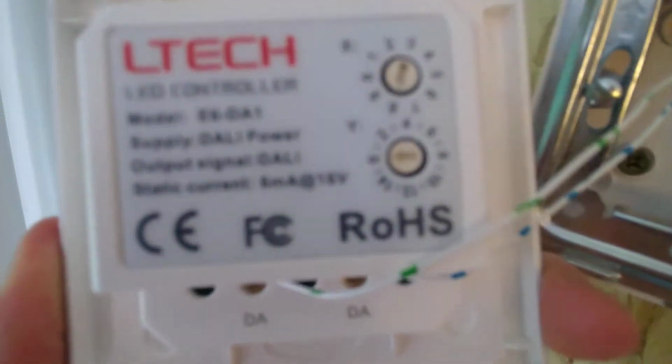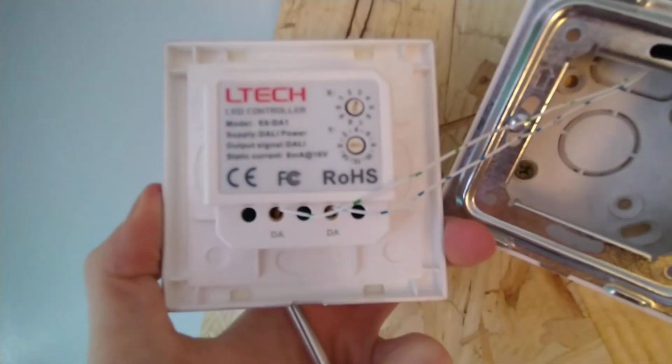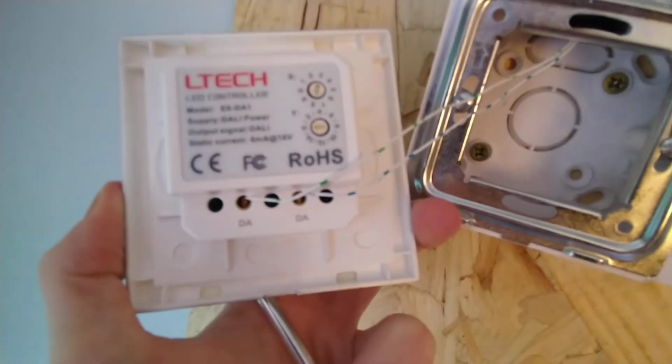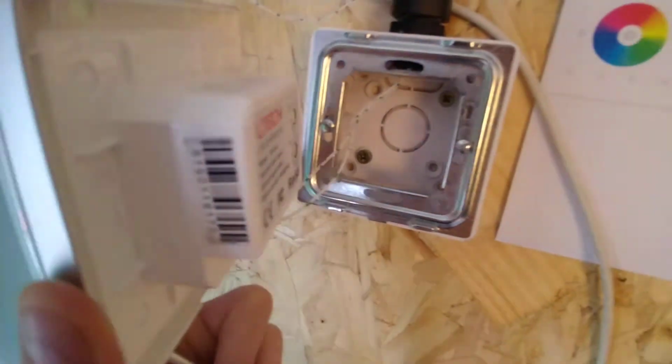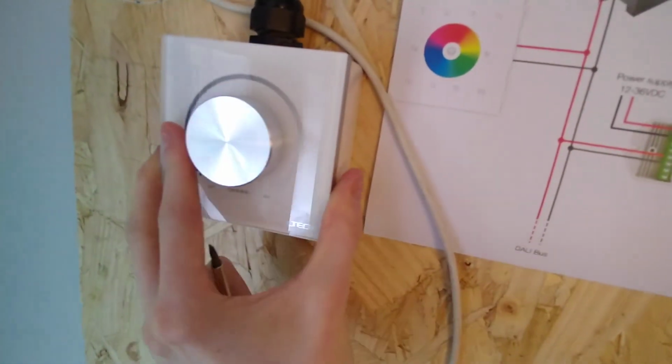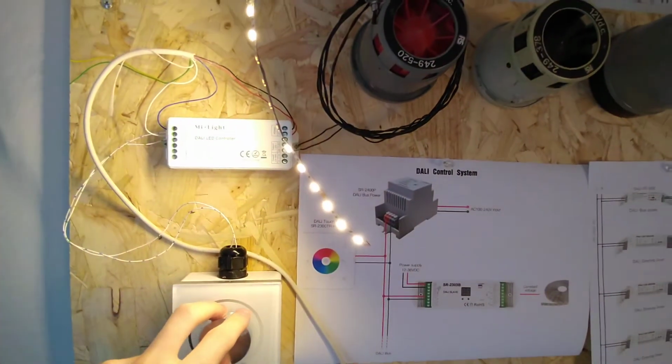No chance in a million years. It doesn't want to focus on that, it's too busy focusing on the back box. But I've got mine set to a broadcast address, so it'll just address anything on the network. It tells you what the broadcast address is, what the set points are to do that.